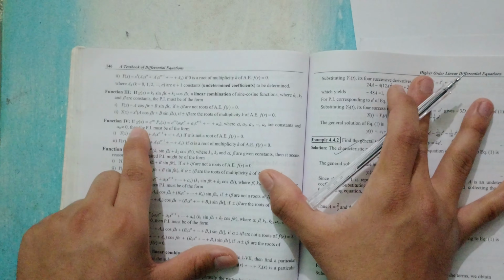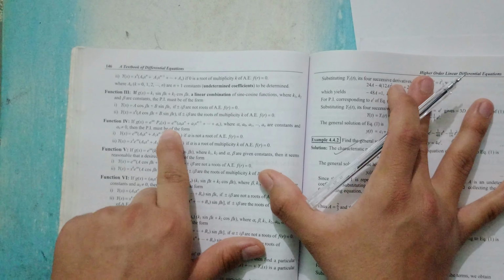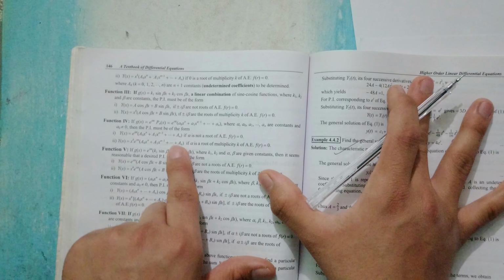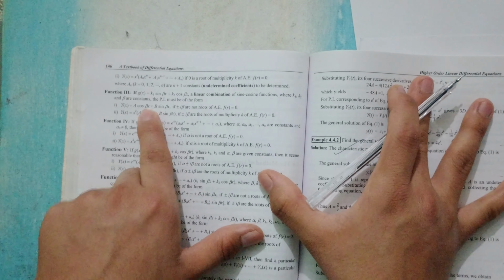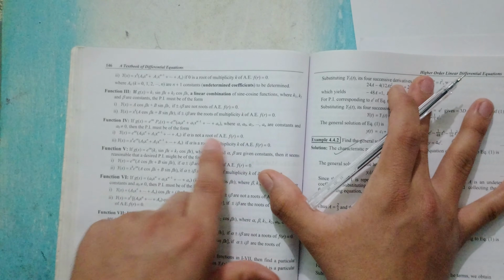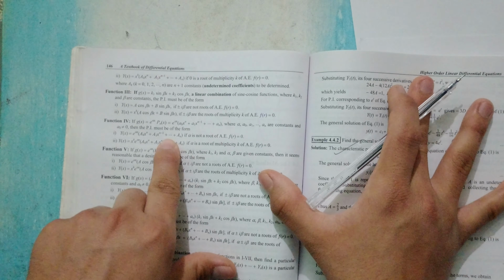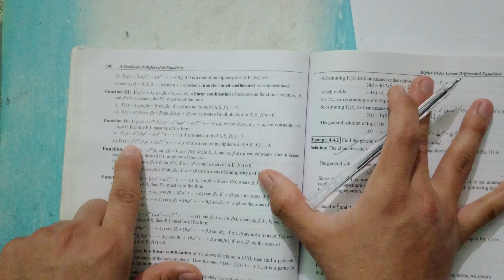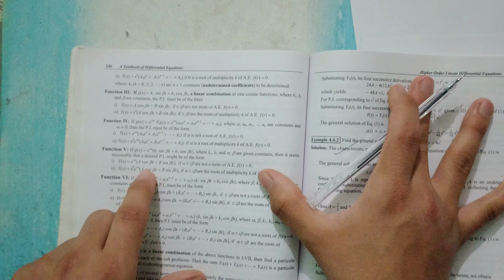Again, if the function is a combination of exponential as well as polynomial, then what we do here is the same thing that we have already done. If alpha is not a root of the characteristic equation, then we write exponential alpha x times the polynomial as the particular integral, otherwise we multiply with x to the power k.